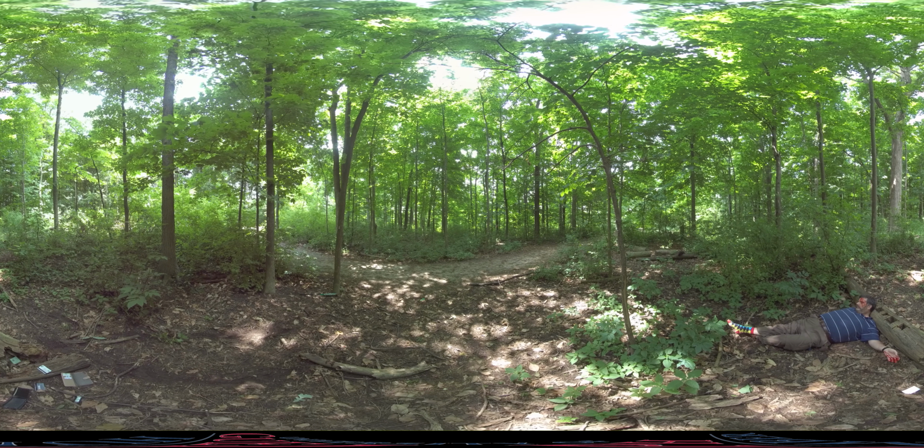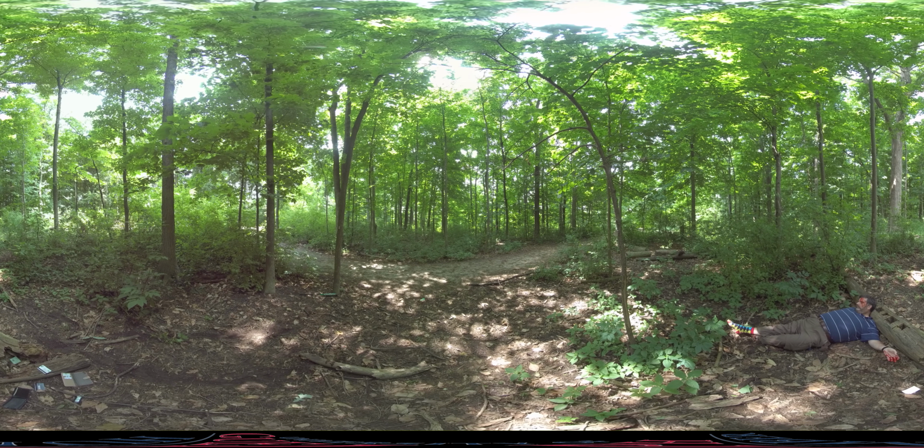His wallet is on the ground. What could this mean? Was this a robbery? Wait a minute, there's still money on the ground. Did you see that? And credit cards. And his watch is still on his wrist. Even his car keys are still there. Does this still look like a robbery to you?